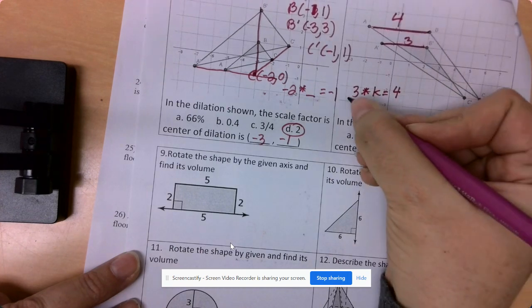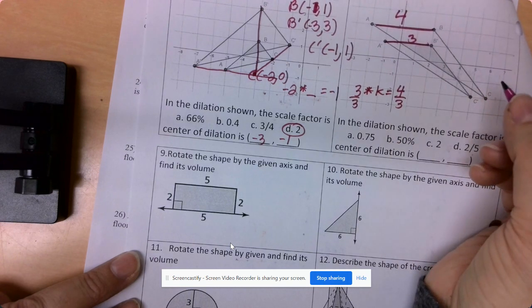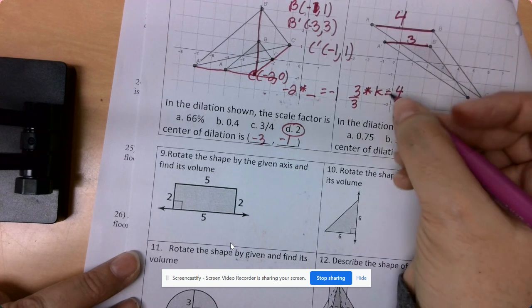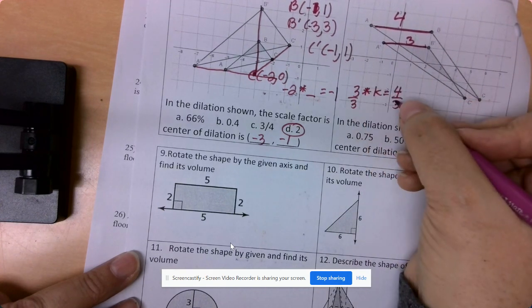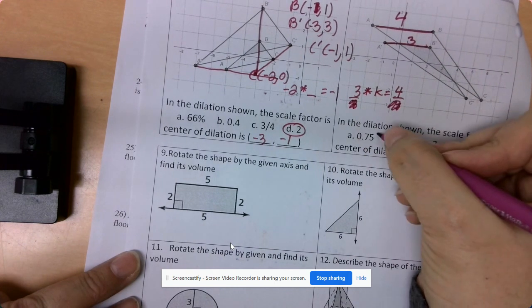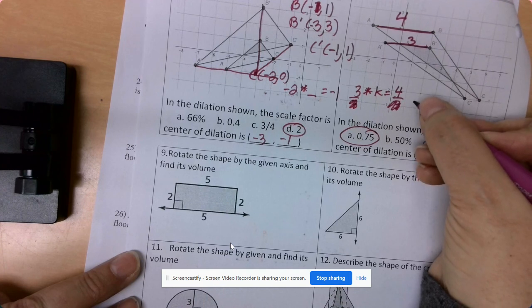So we can actually divide each side by 3. So it would give us, not exactly that, okay, it would be 3/4.